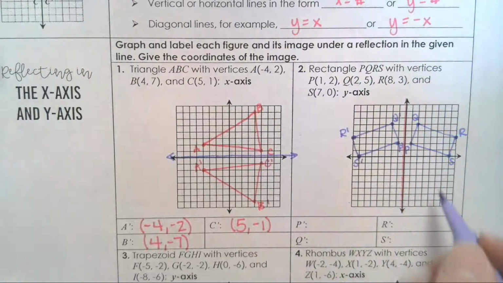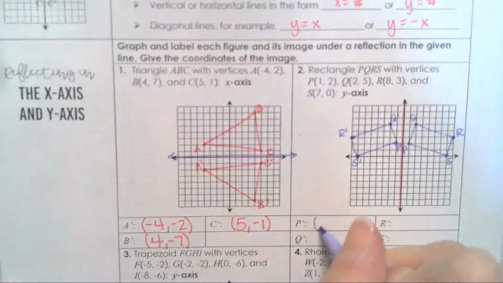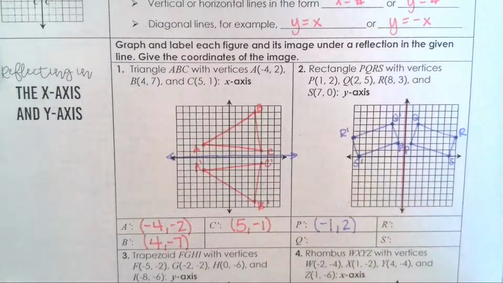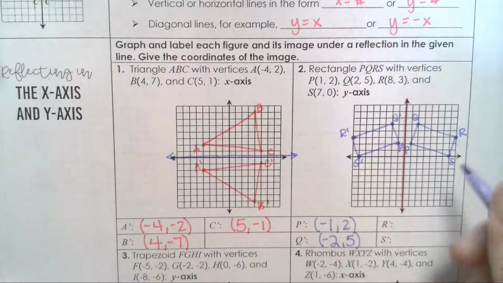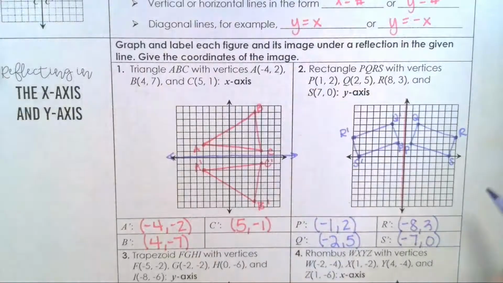So now this time, P was at 1, 2, and P prime is now at negative 1, 2. Q was at 2, 5, now Q prime is at negative 2, 5. R prime will be at negative 8, 3, and S prime will be at negative 7, 0. So you can see when we flip over the y-axis, the x value is changing, but the y value is staying the same.